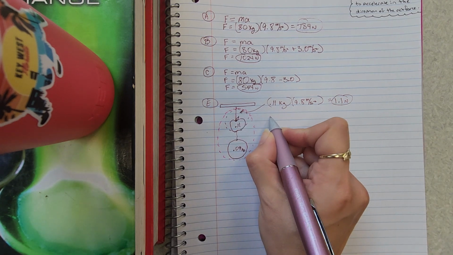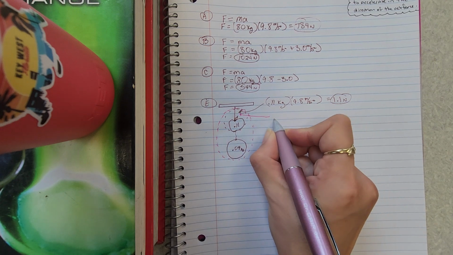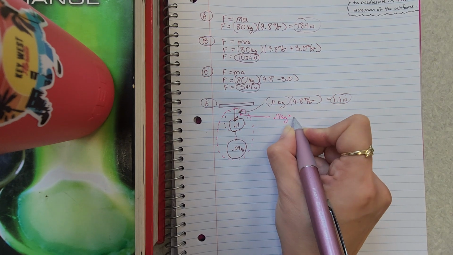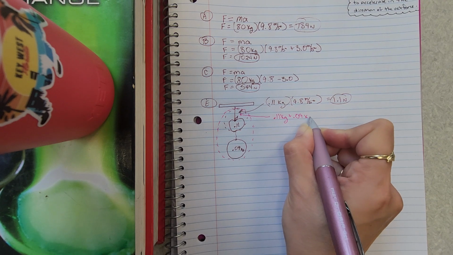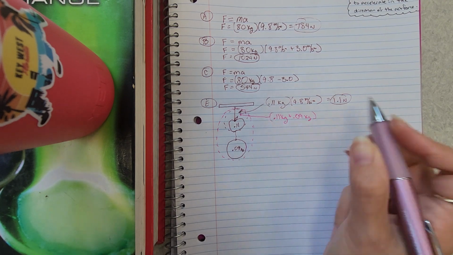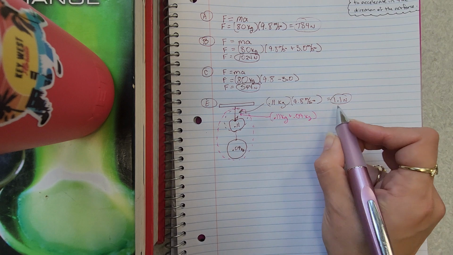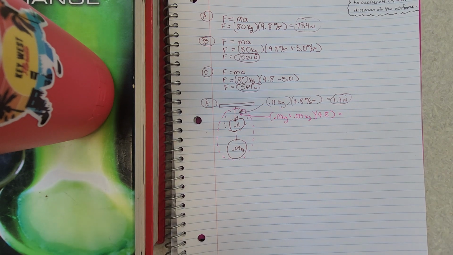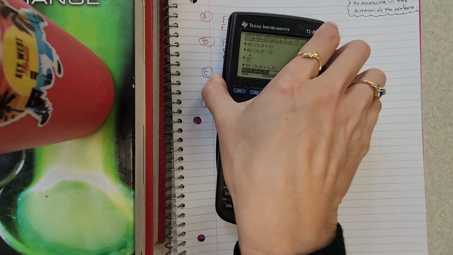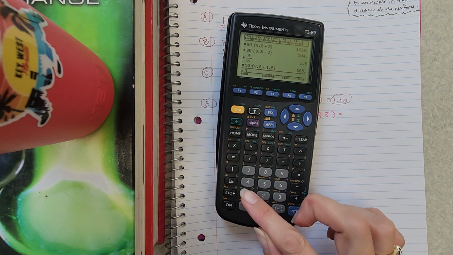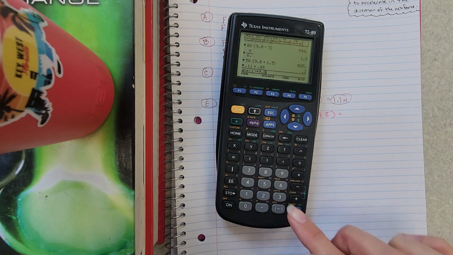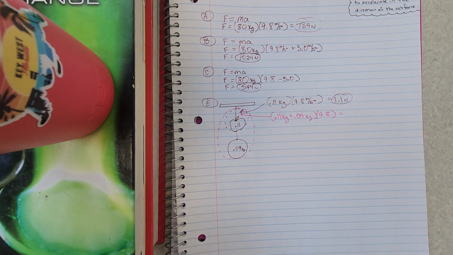So now we have 0.11 kilograms hanging from that rope plus 0.09 kilograms of mass hanging from that rope. And we're assuming this rope is massless. Times acceleration gives us 1.96, or approximately 2.